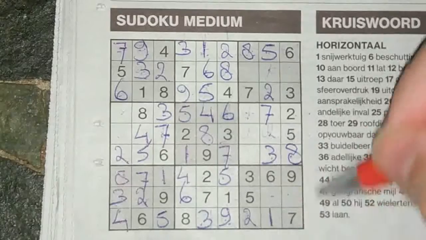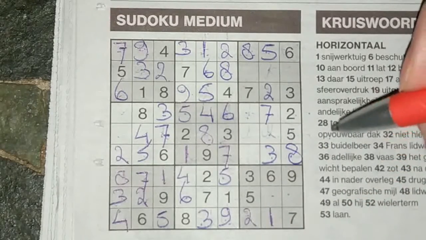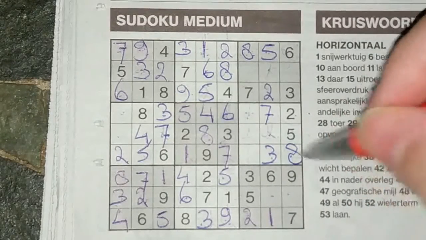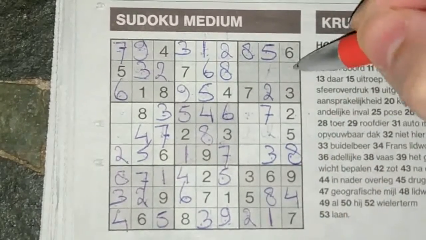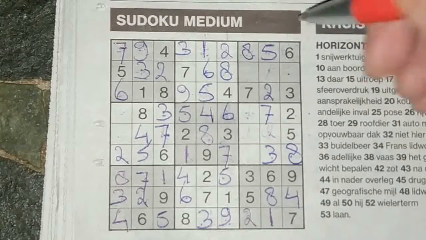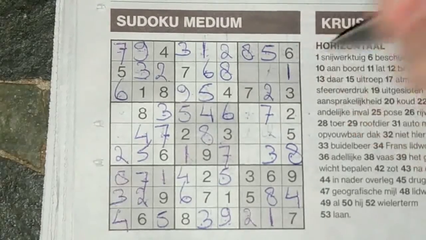2 boxes left for this big square for the numbers 8 and 4. We have an 8 here, so no 8 here. 8 should be here, and the 4 goes there. 1 digit left in this last column for the number 1.